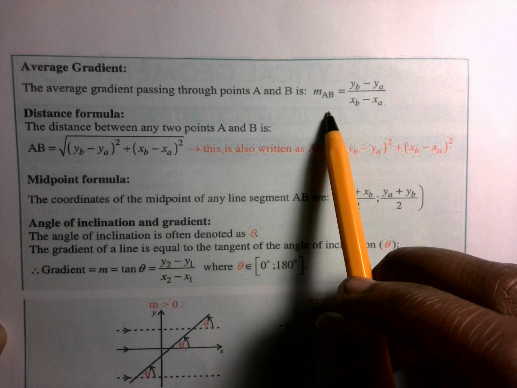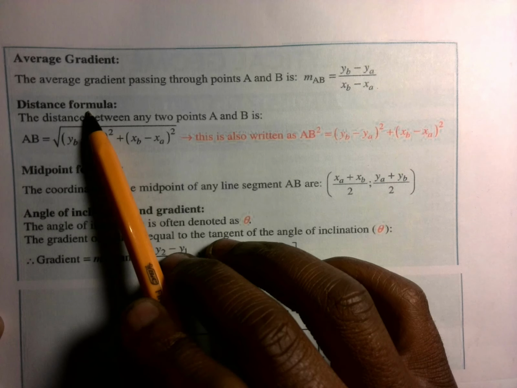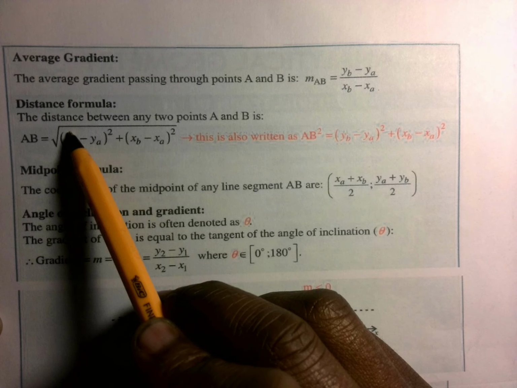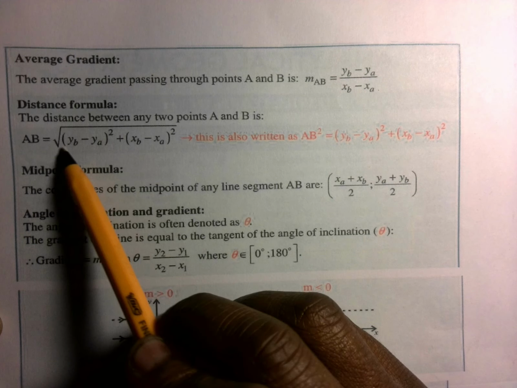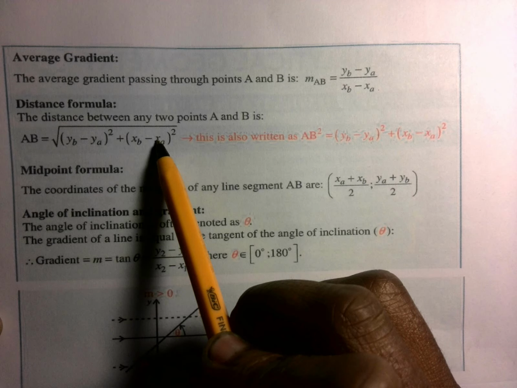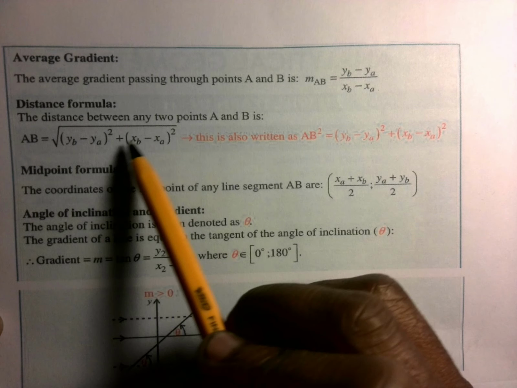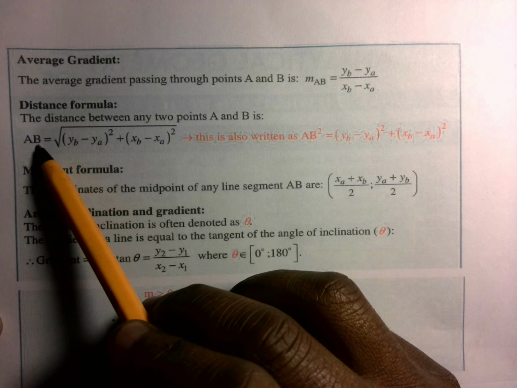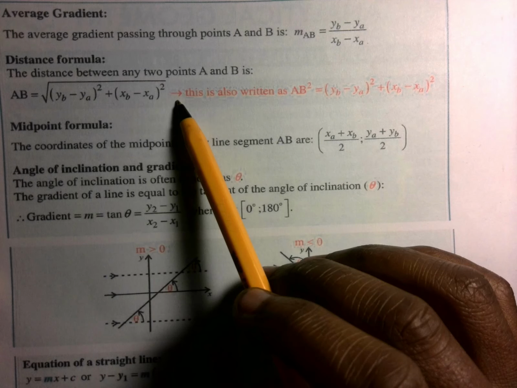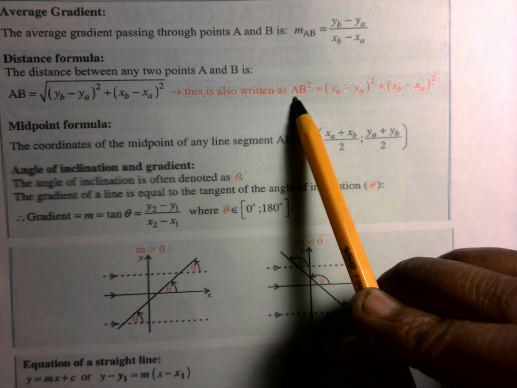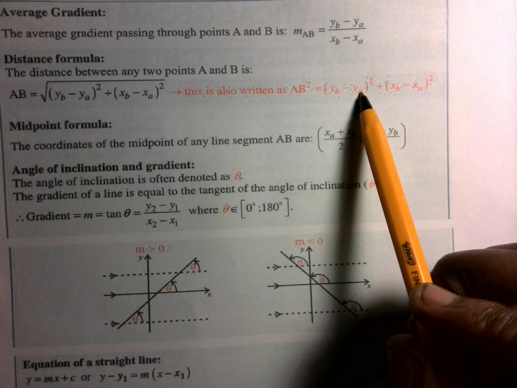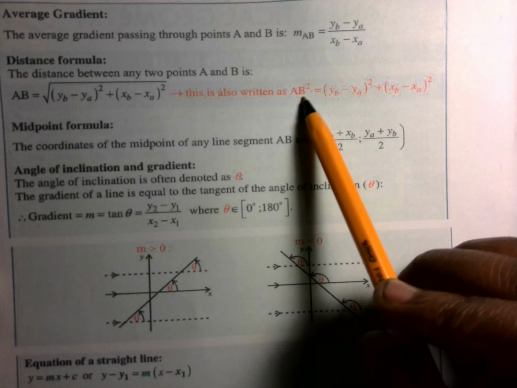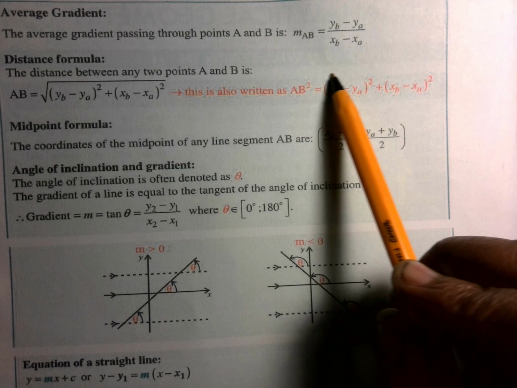And the distance formula: the distance between any 2 points A and B is given by AB equals the square root of YB minus YA all squared plus XB minus XA all squared. Okay, all of this under the square root. So that will give us the length of what? Of AB. Now AB can also be written in this form: AB squared equals YB minus YA all squared plus XB minus XA all squared. But if you want AB, we all know that we introduce a square root on both sides. The square root will cancel that square, and we're going to be left with something like this.